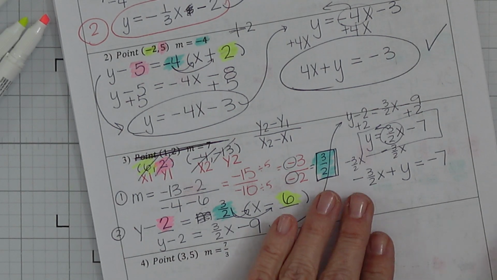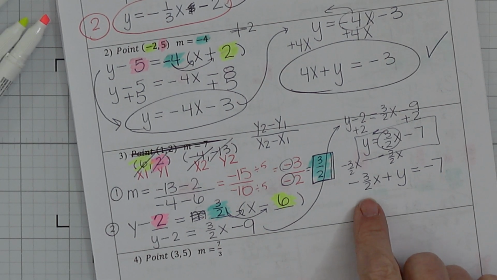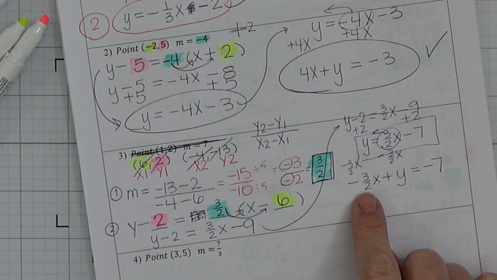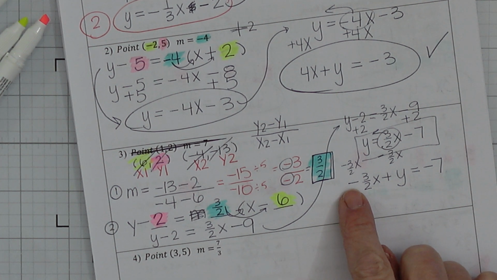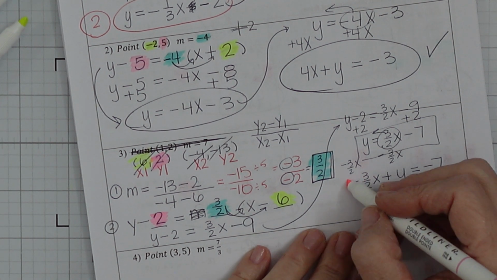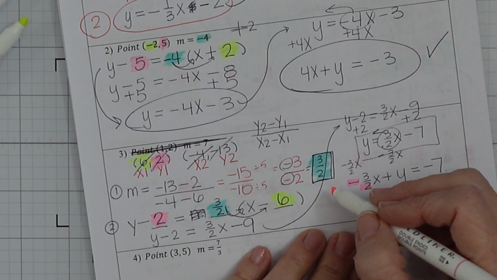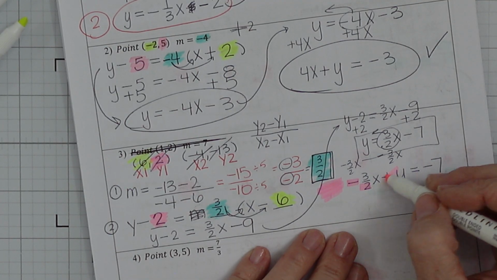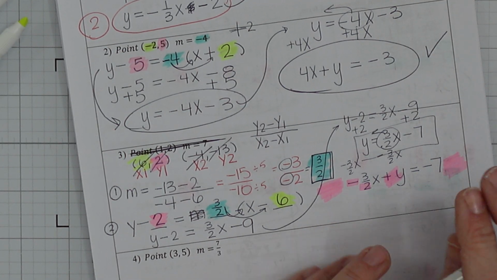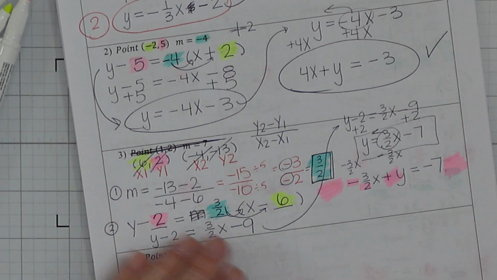Okay, now I want to show you something. Prior to this question, I was just dividing or multiplying by this denominator, and then I was dividing by -1, but you really can do it all at one time. So this is a negative, and that's a 2. I can multiply by -2 here, and here, and here. I can do it all at one time, right?